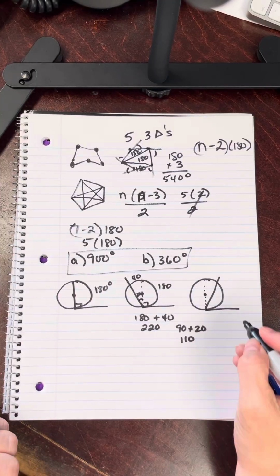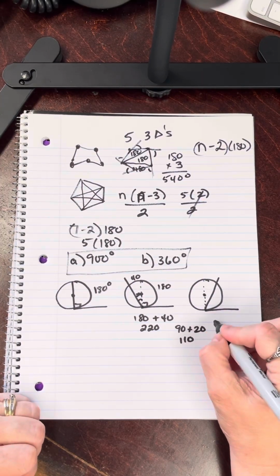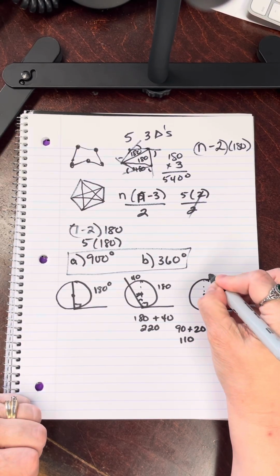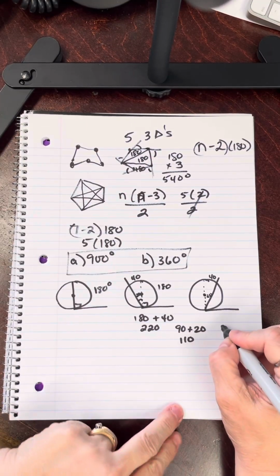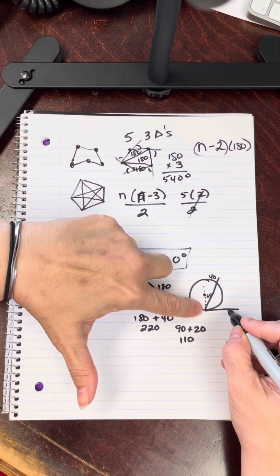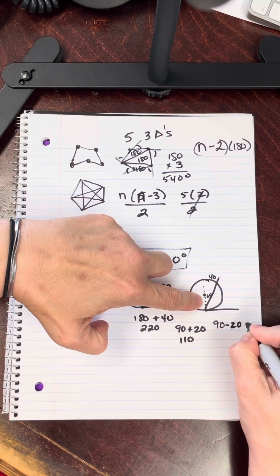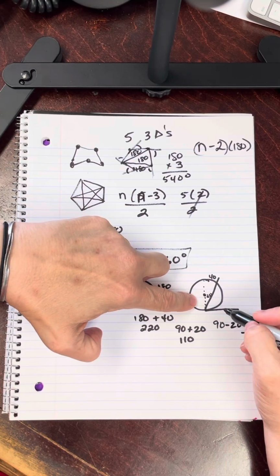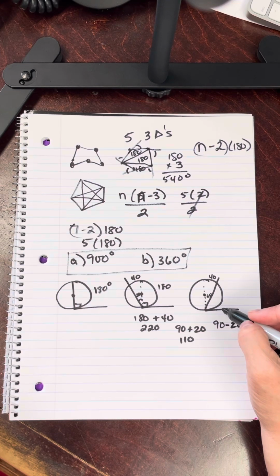Case 3, again, we want to base it on case 1, so we're going to draw that line in. So we have our 90 degrees for the full piece. And again, let's label this one 20 and this one 40. The arc that we're actually dealing with then is 90 minus the 20, which is 70.